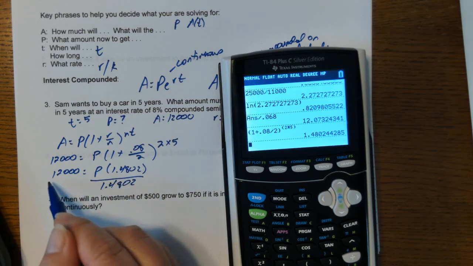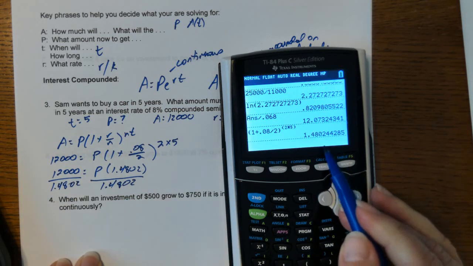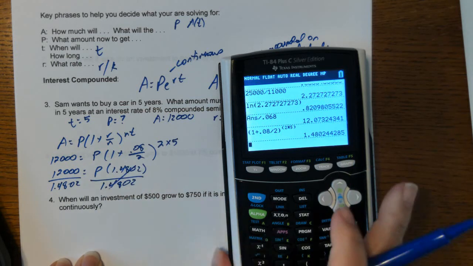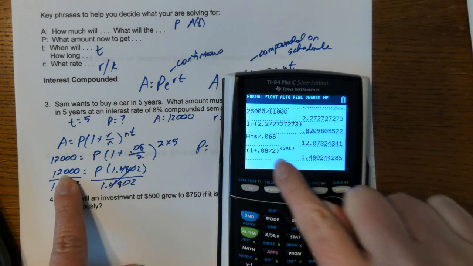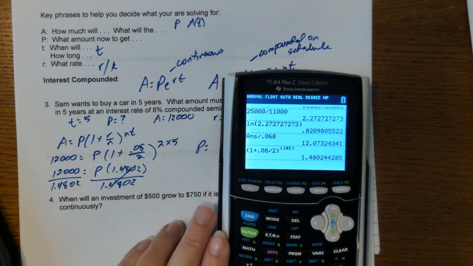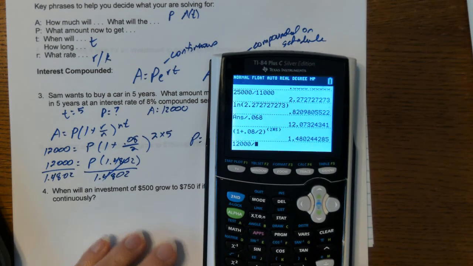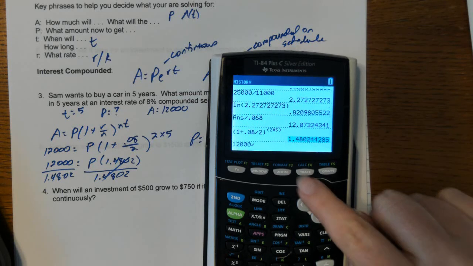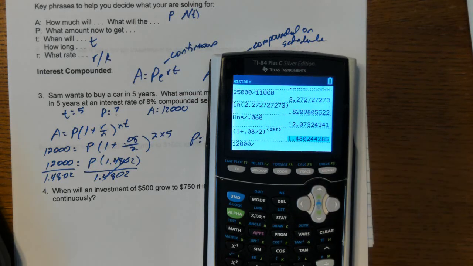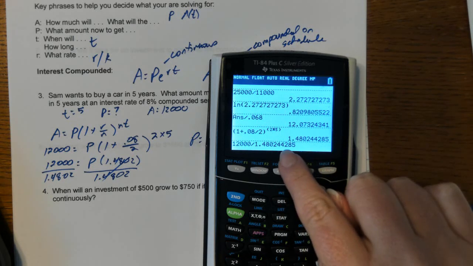I'm only writing 4 or 5 decimals, but when I type it in my calculator, I'm going to go for the full value. Okay, that will get P alone. In my calculator, I need to do 12,000 divided by this big old long decimal. So 12,000 divided by. Now, if you are using an 84, instead of retyping that whole number, you can hit your up arrow, and it should highlight that number, and then when you press enter, it will paste the entire thing so that you don't have to type that entire value.